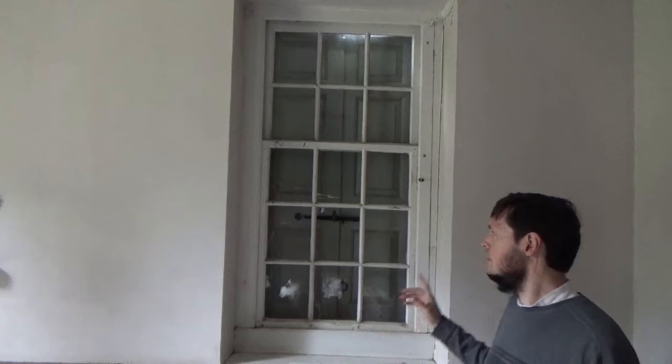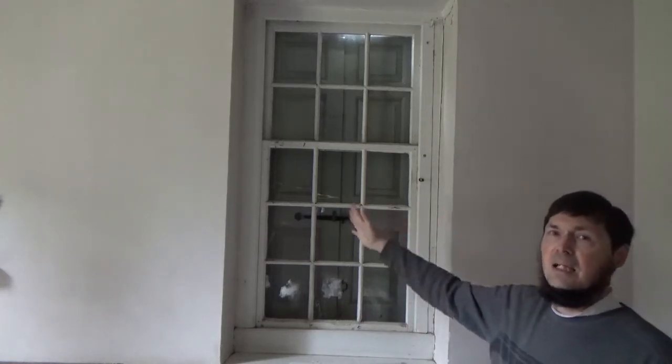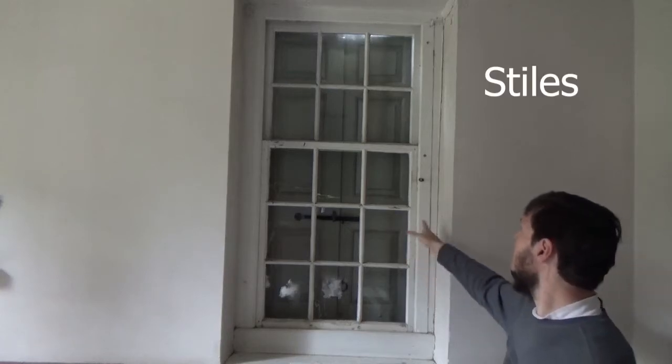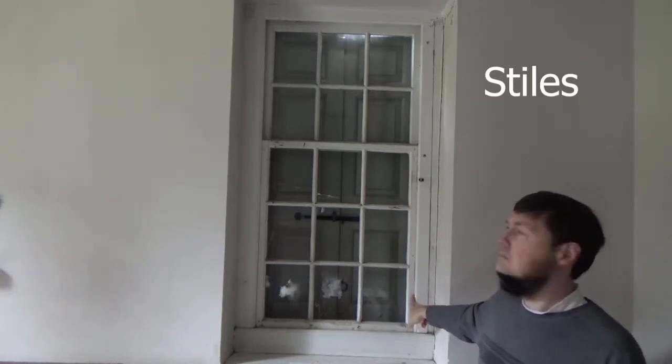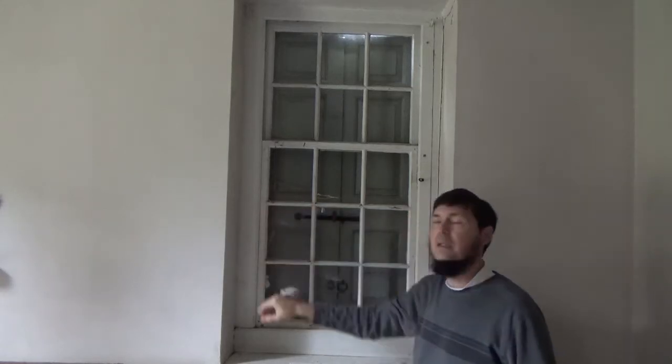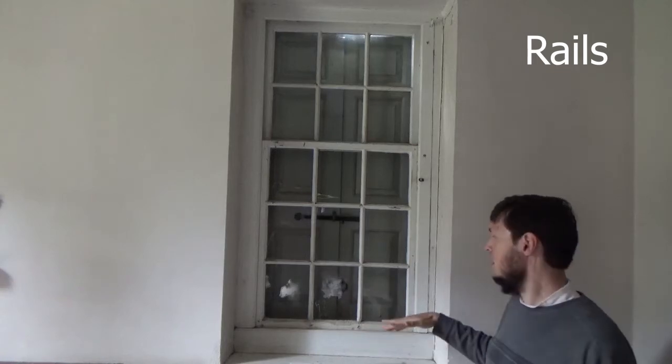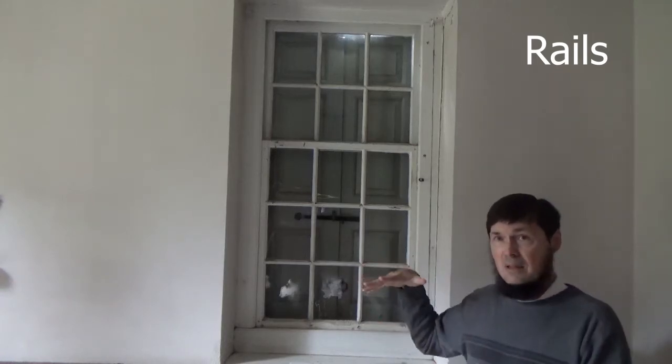The terminology for windows is similar to the terminology for doors, because windows have rails and stiles. This particular window has stiles which are on the side, so this is the stile, and the other stile is here. It also has rails. Rails are the horizontal members of the overall frame of the sash.